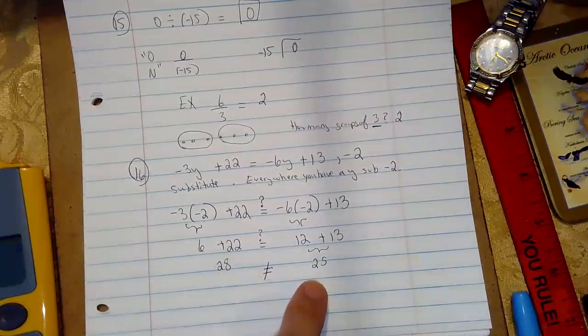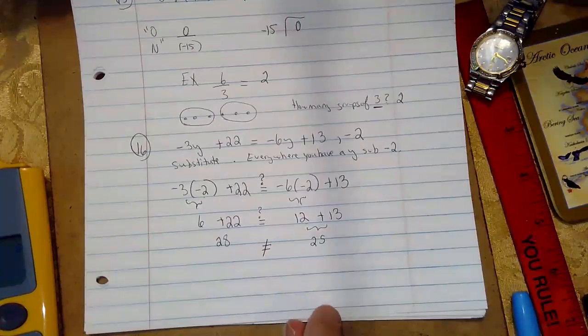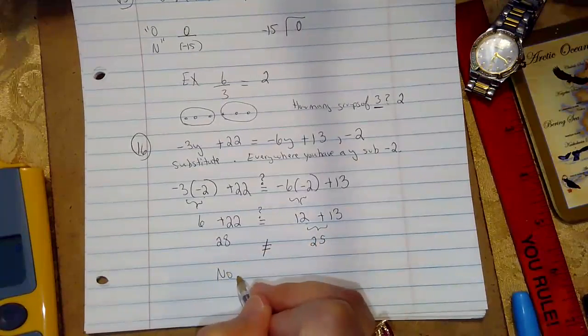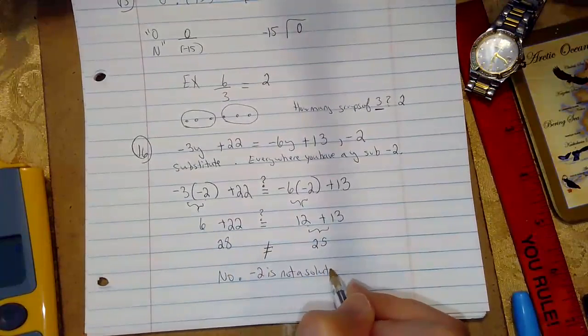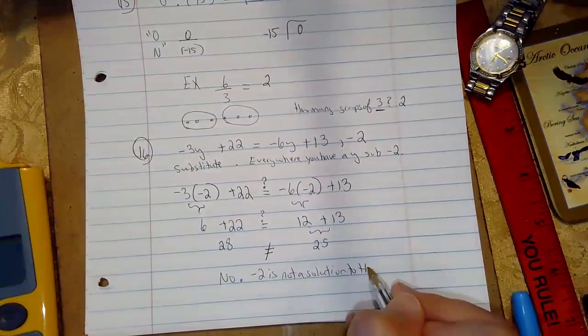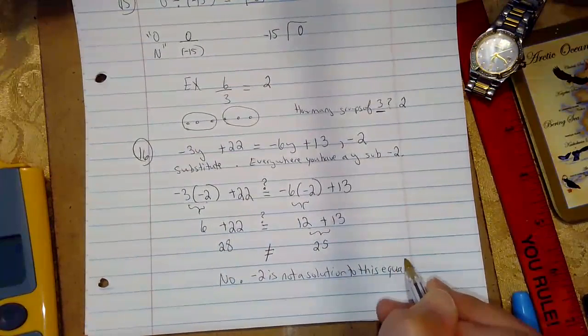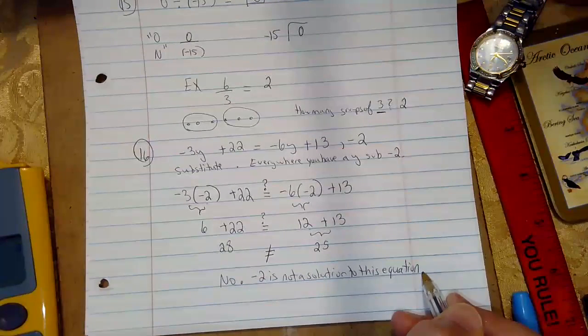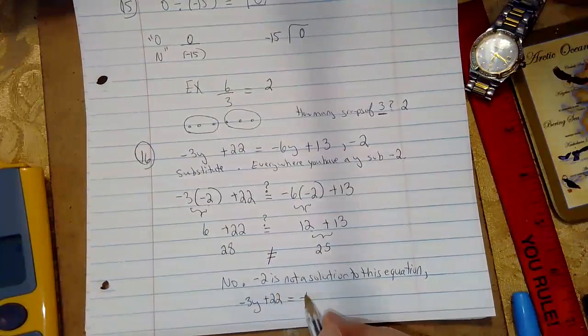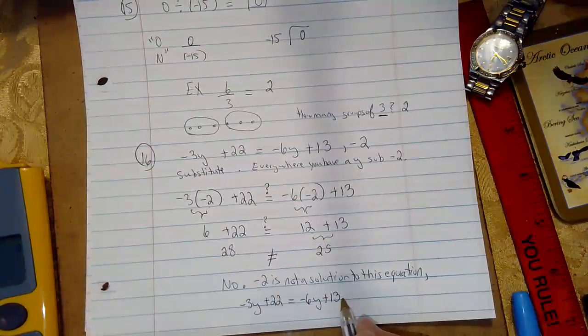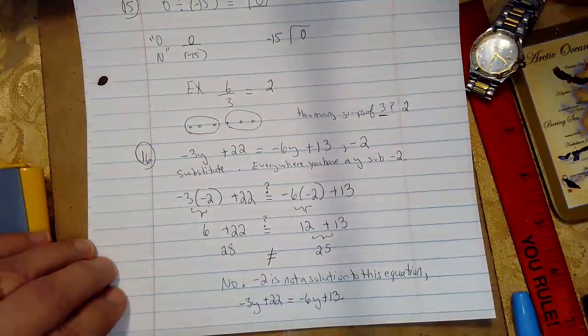And so to answer the question, determine whether the given number is a solution, we're going to say no. Negative 2 is not a solution to this equation. And remember what the equation was: negative 3y plus 22 equals negative 6y plus 13. Okay, so that's no.